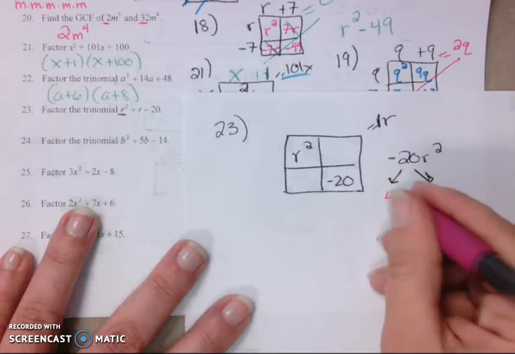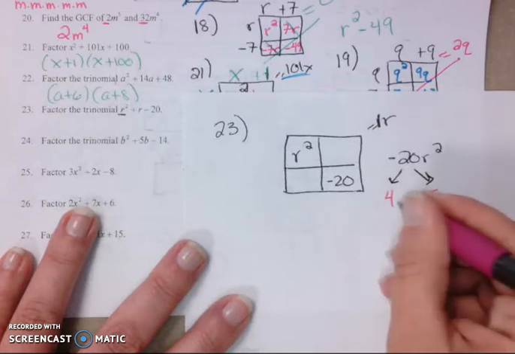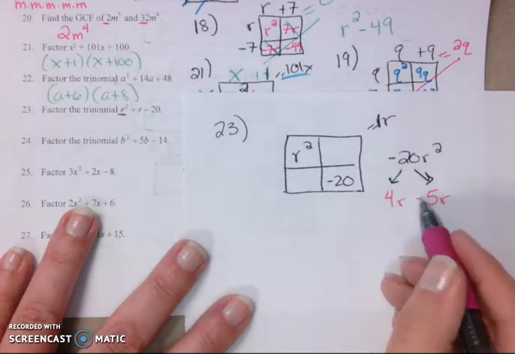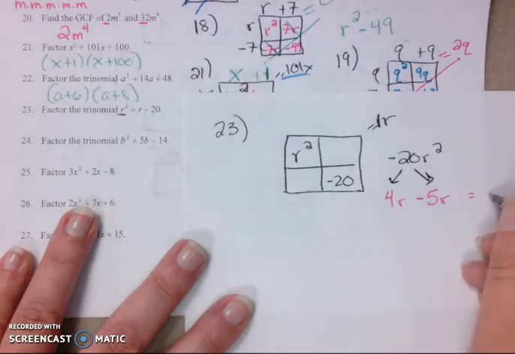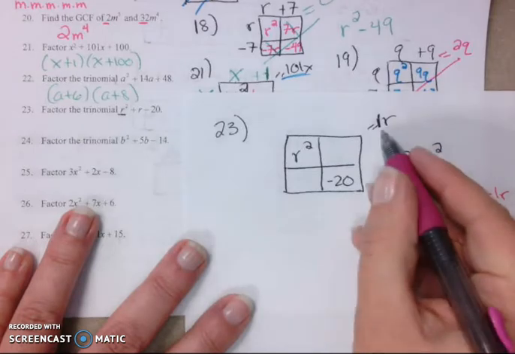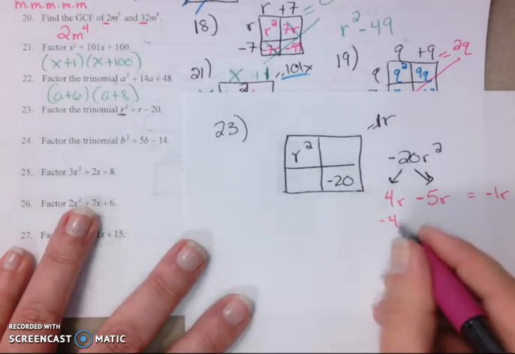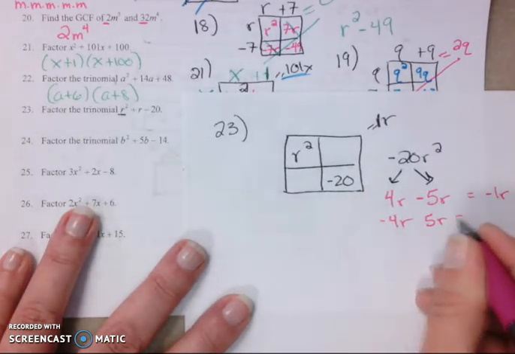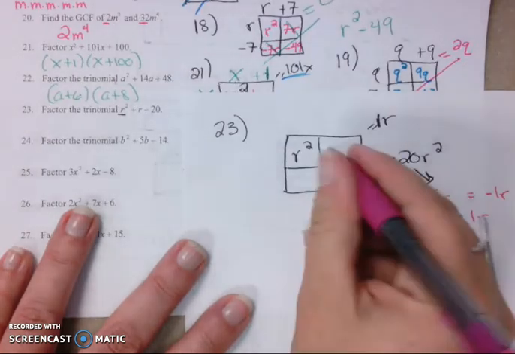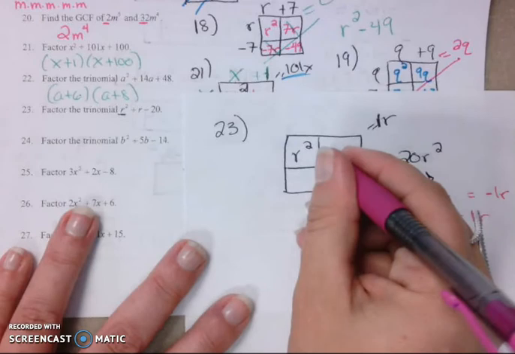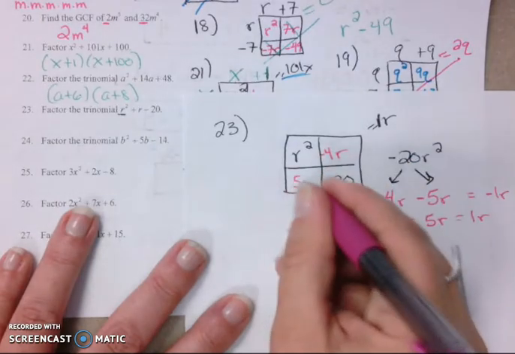So I know 4 times 5, but let's make one negative. Negative 5 times 4 is negative 20. If I add those together, I get negative 1r. I need a positive 1, so just change the signs. Those add to positive 1r and multiply to be negative 20. So that's what I want: negative 4r and 5r.